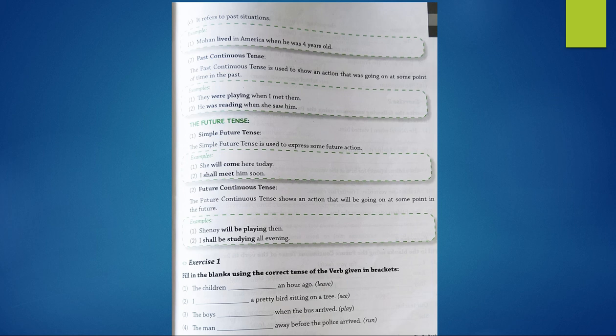The children dash an hour ago. Now remember, here "an hour ago" is there. So what should be used? It has to be simple past tense. The action has taken place in the past. So what is the past tense form of leave? That's left. So here you have to make use of left. The children left an hour ago.